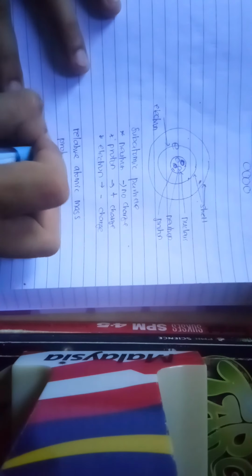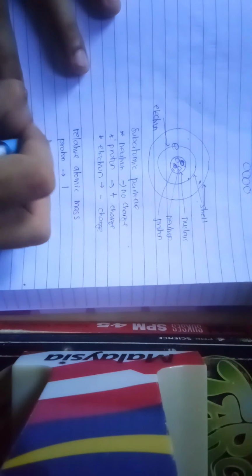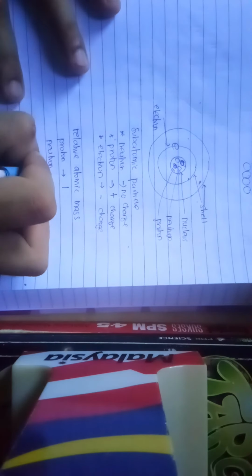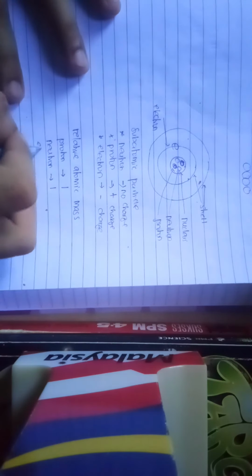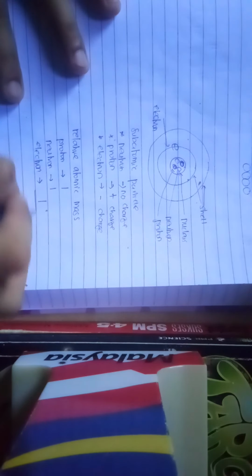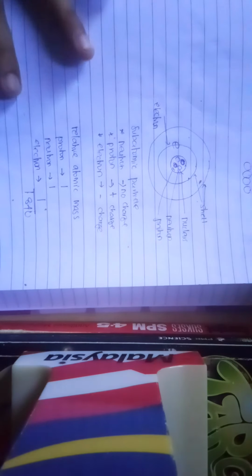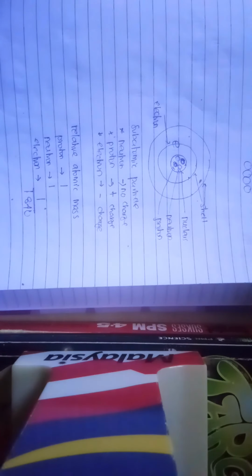It's just a relative mass. Proton, the relative mass is 1. Neutron, the relative mass is also 1. And electron is almost negligible, where the relative mass is 1 over 1840, almost something like 0.0000.